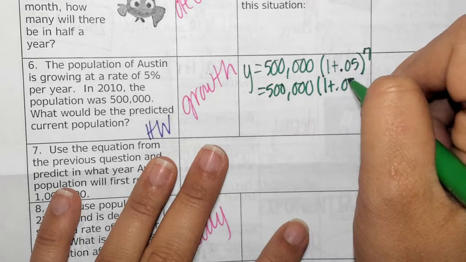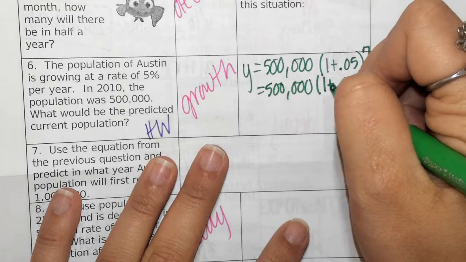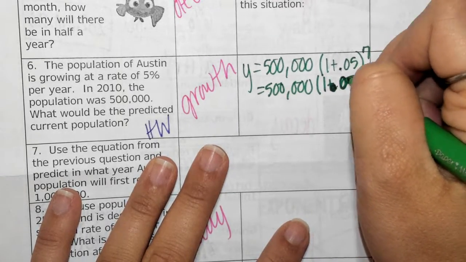If you didn't do your homework last night, what should you be doing right now? Copying this down.